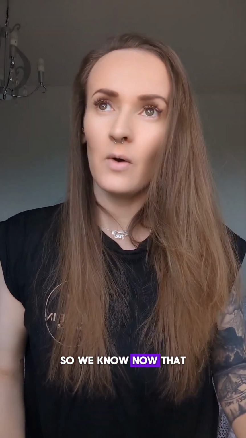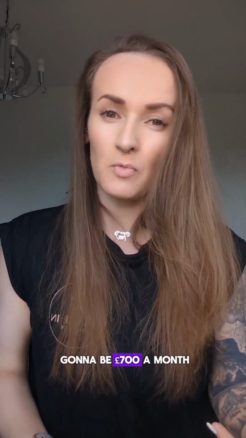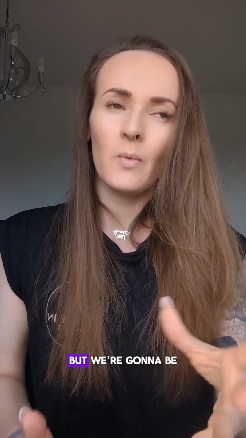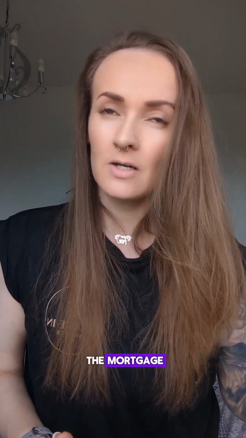So we know now that our rental income is going to be £700 a month for that property, roughly, but we're going to be paying £687.50 a month just on the interest of the mortgage, which isn't where we want to be. Let's talk about step three.